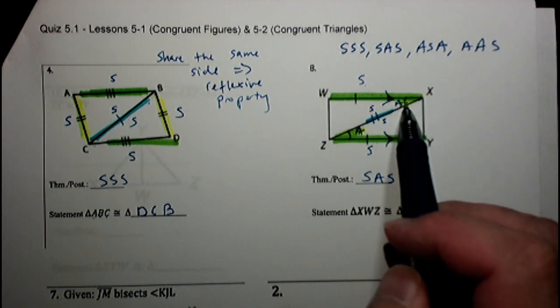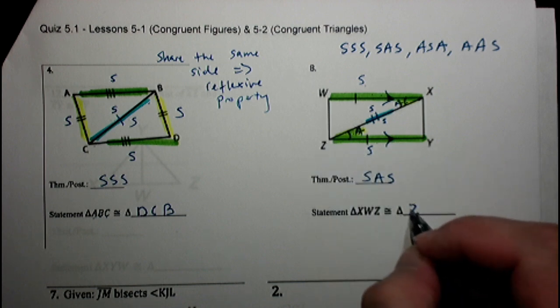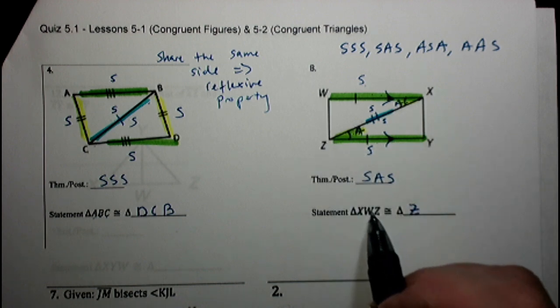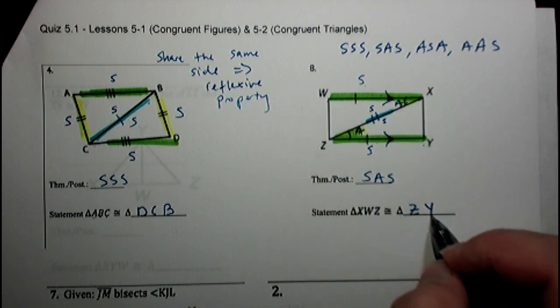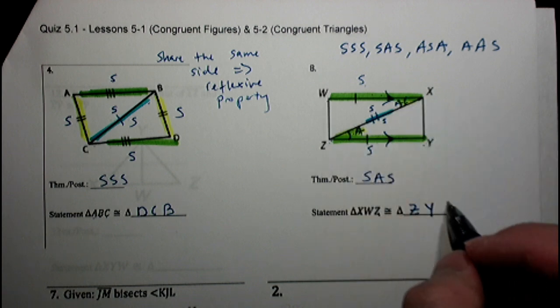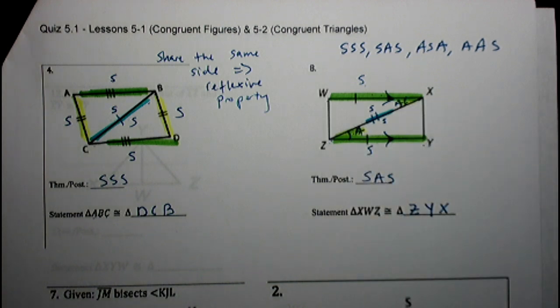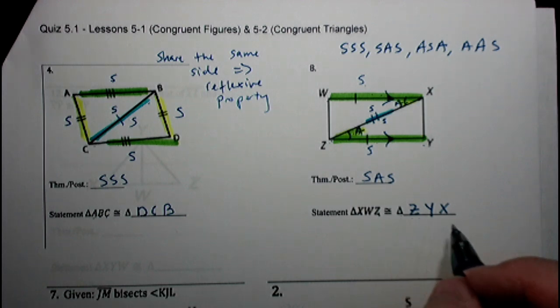It's the angle, so it corresponds with this angle here. Z goes first. W is right here, corresponds with Y. And then lastly, Z is right here. It corresponds with X. So triangle XWZ is congruent to triangle ZYX.